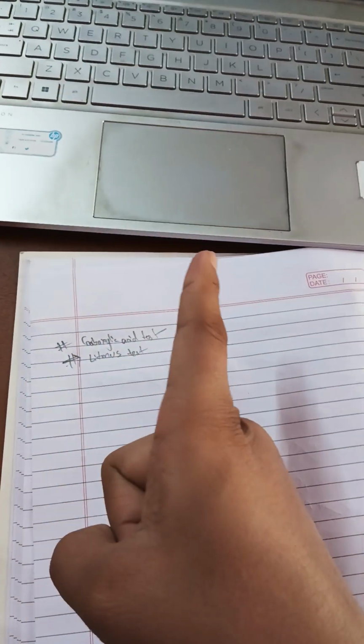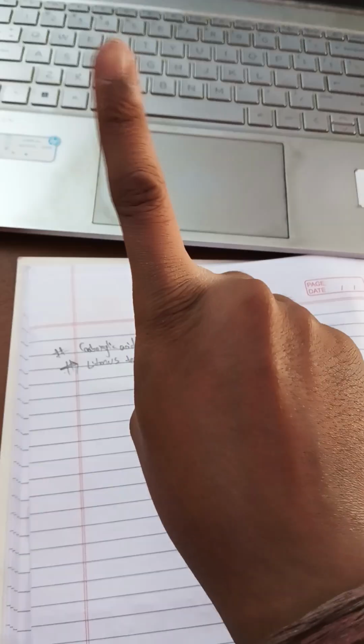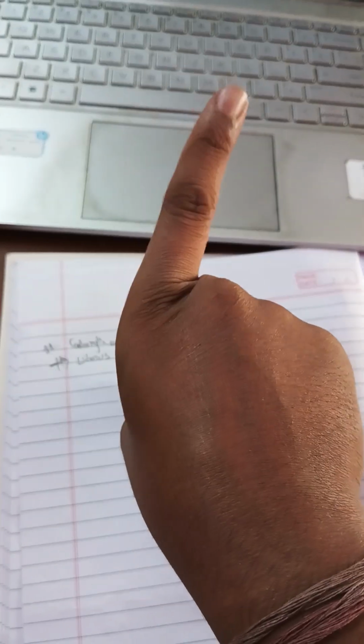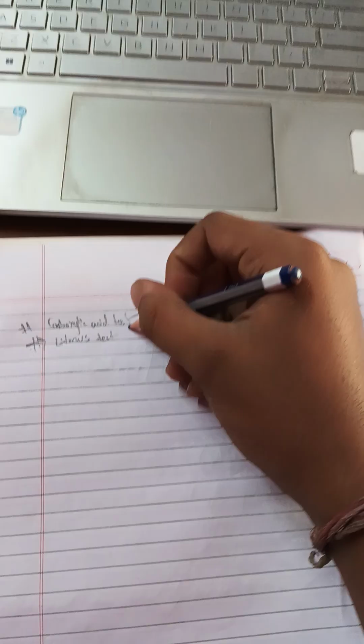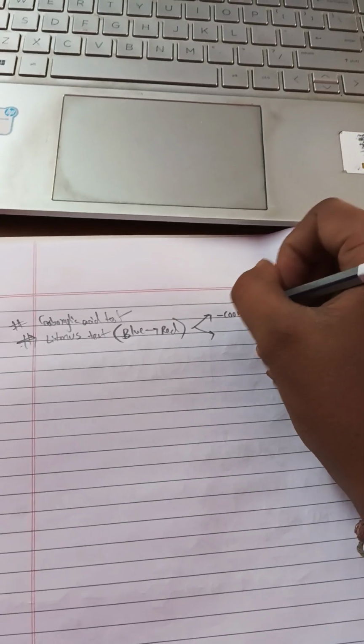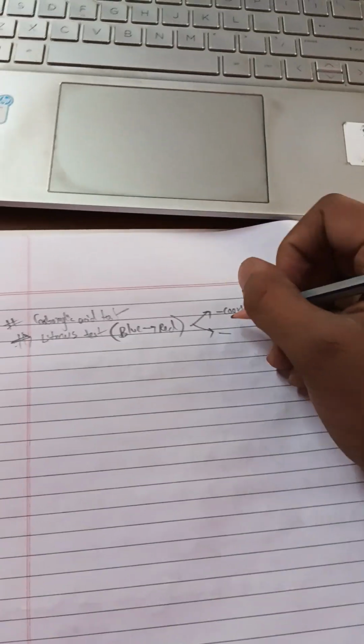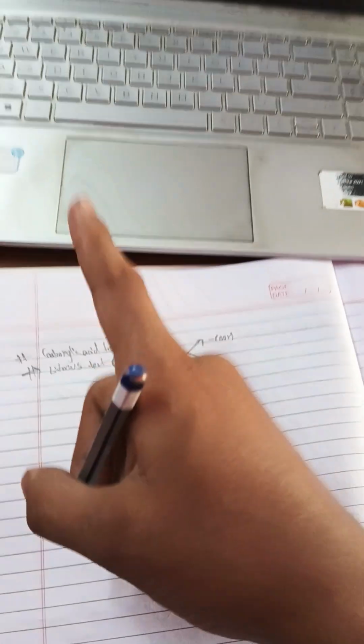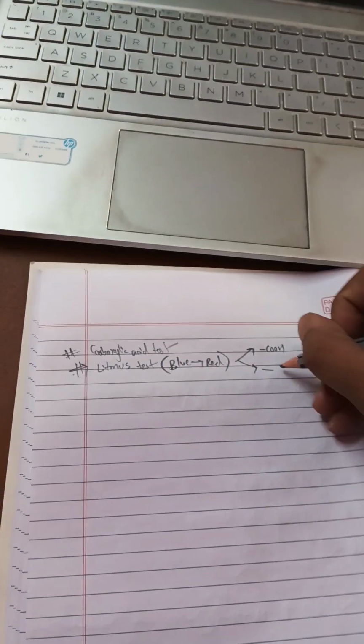Okay, remember that. Alcohol is not resonance stabilized, it is unstable. So blue to red, it is either COOH or it is phenol. Remember that, phenol.